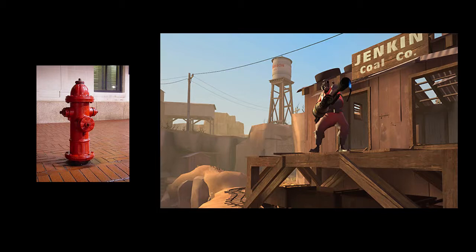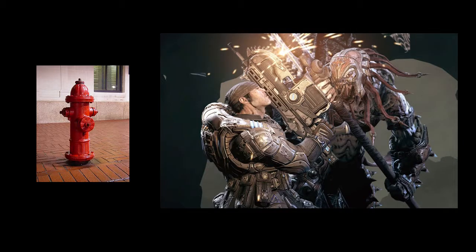This is where copying is really important. Because if you wanted to make a fire hydrant for Team Fortress 2, it would look pretty different than a fire hydrant for Gears of War. First thing is identifying the visual hallmarks of the game. And then you apply that same visual shorthand to your fire hydrant or your ammo crate, whatever you want to design.